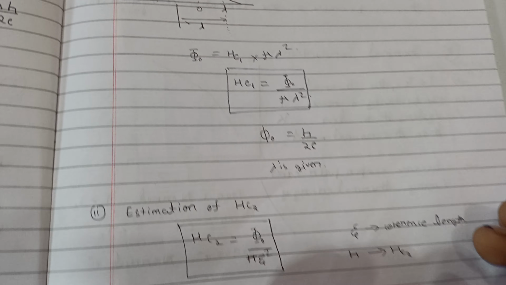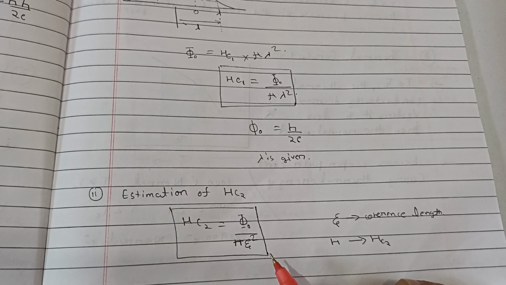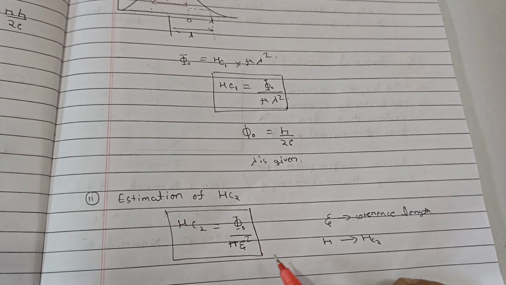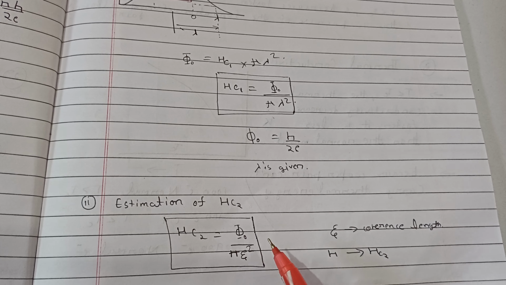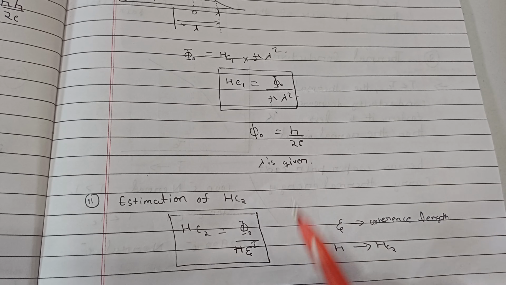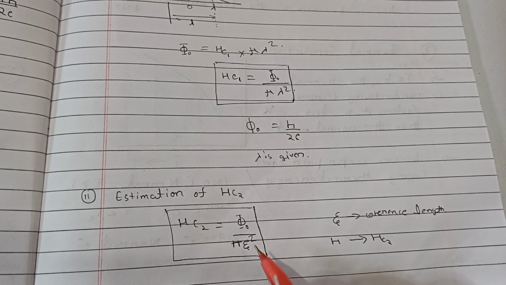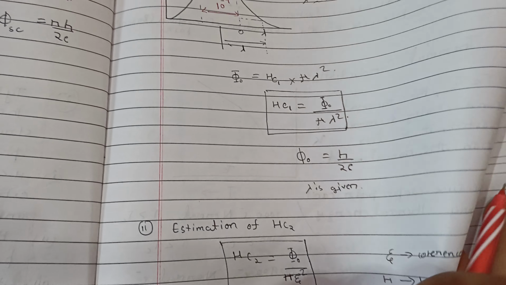Okay, the same way HC2 can be measured, and here it will be measured with the use of the coherence length zeta. Okay, and the result will come like this. You will try to solve it by yourself. This will come just the same as we got above. The flux will be HC2 pi zeta square, then HC2 can be measured this way. Okay, now in today's lecture, this is the last.